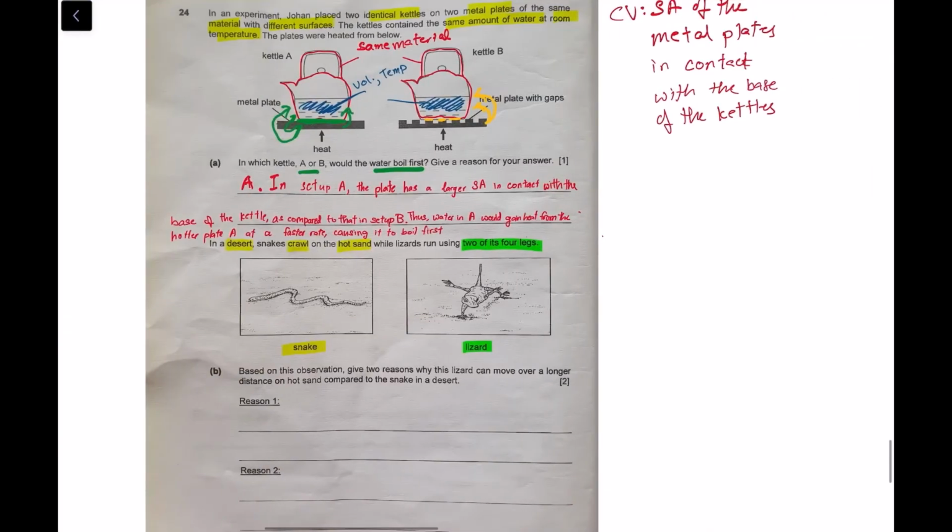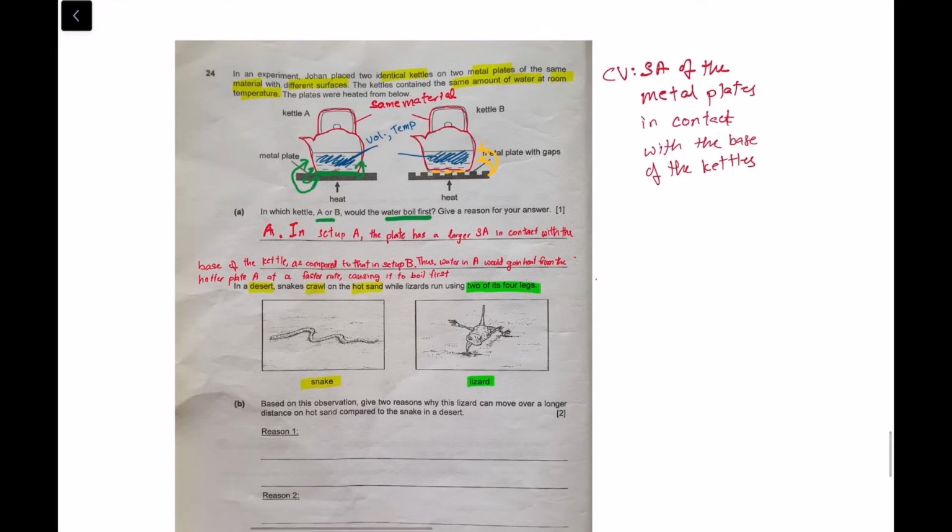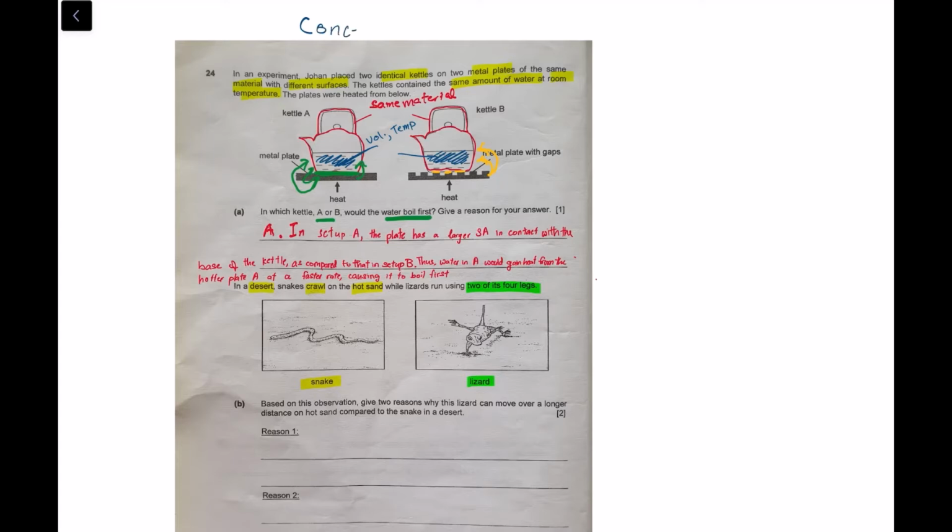Okay, so this type of question is a typical CAL question. Now, for those of you who don't know what a CAL question is, it stands for concept, application, link.